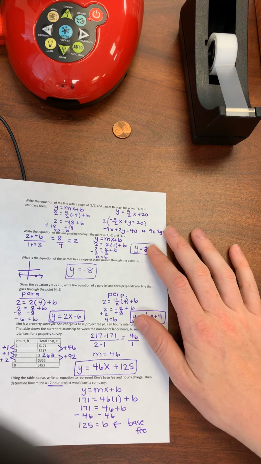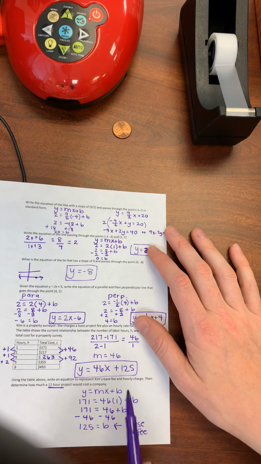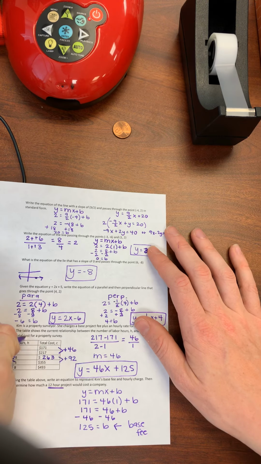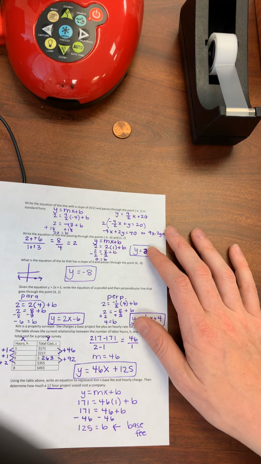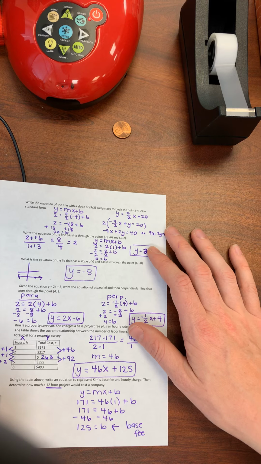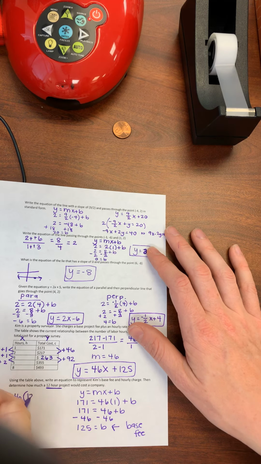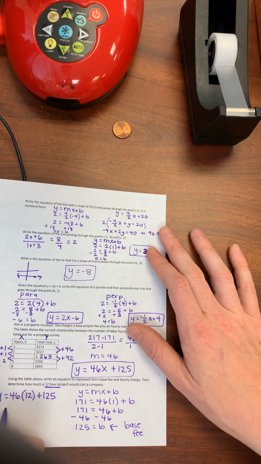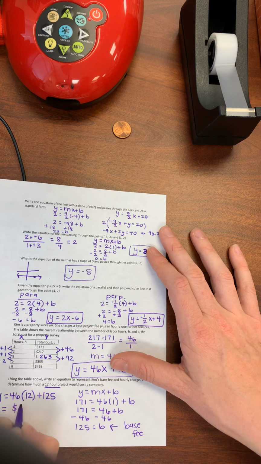If we want a 12-hour project, you are obviously going to fill in 12 for x, or h, technically speaking. So I'm going to say y equals 46 times 12 plus 125. 46 times 12 plus 125 would be $677. That is how much it costs.